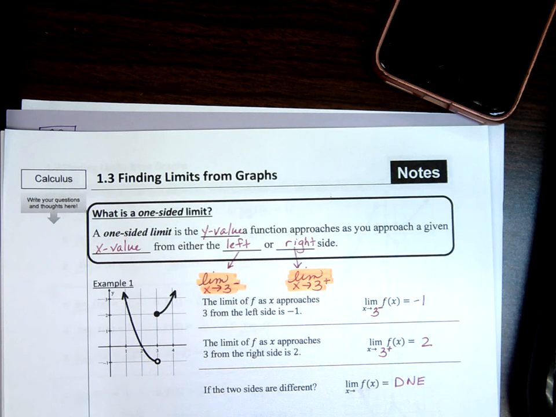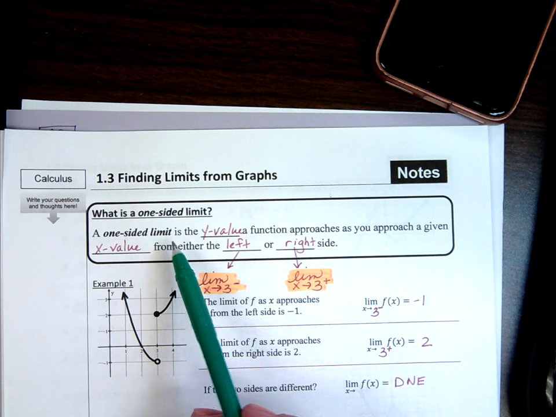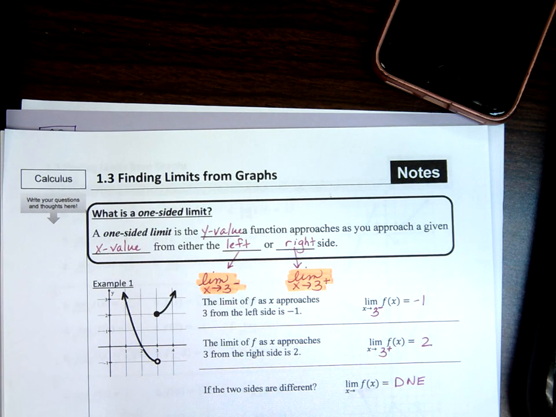So section 1.3, finding limits from graphs. And this one talked about these one-sided limits. So I'm just going to real quick go through the notes that you saw on the video. I'm not going to spend too much time unless you have questions, of course.